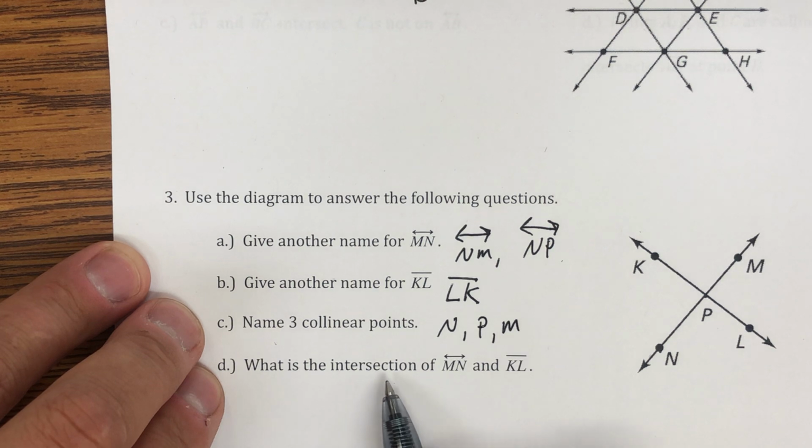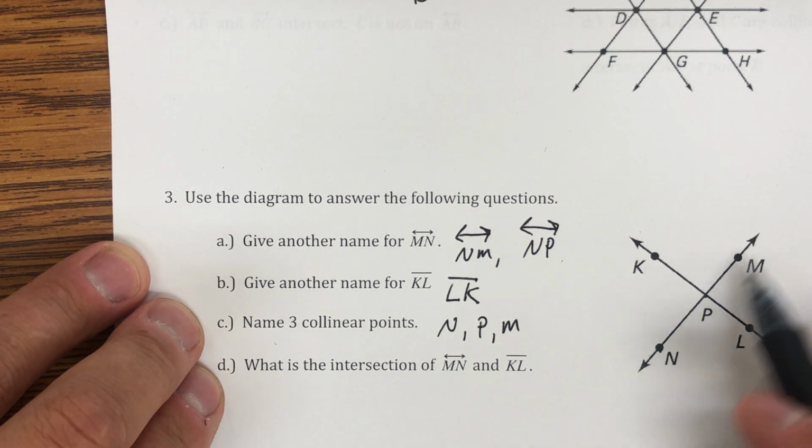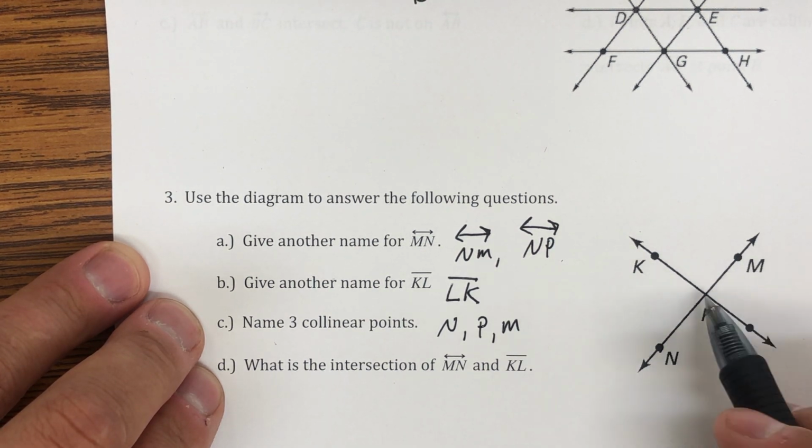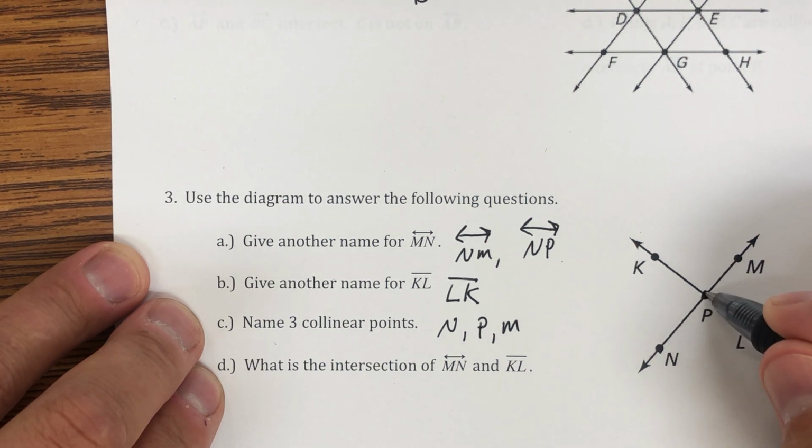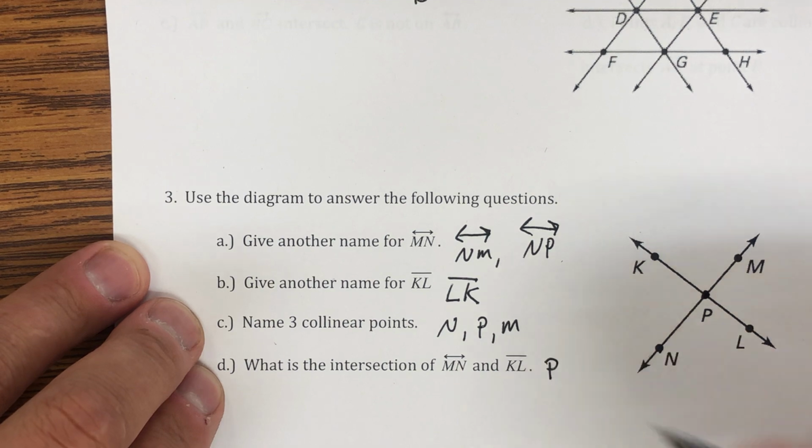And lastly, what is the intersection of MN and KL? Well, they intersect at point P. That's why the P is there. We assume that the intersection of two lines is a point.